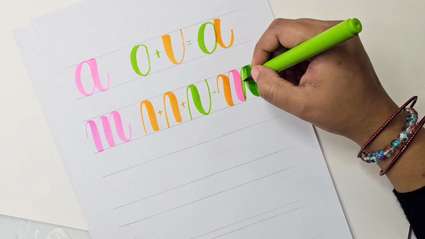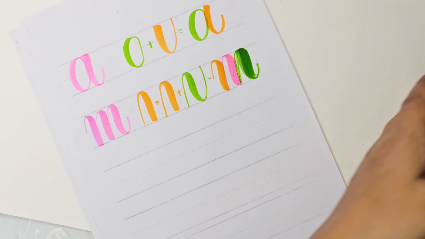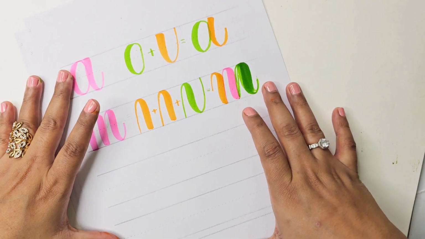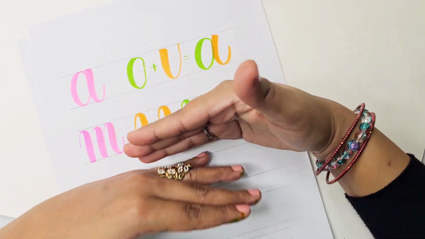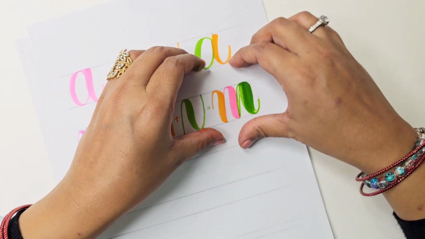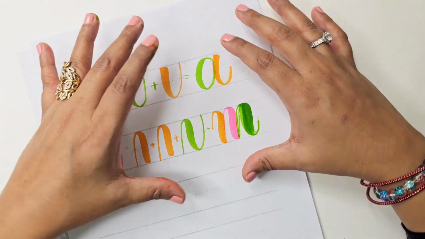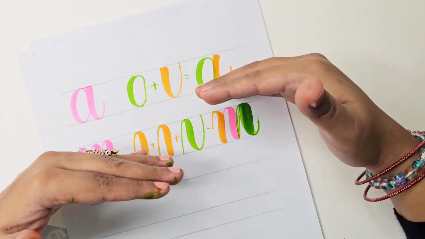Okay, so like this. You again see that the first thing you have to notice is that these are inside the baseline and the waistline. So this is going to be the height of this particular font. Similarly, just like A and M, these are inside both the lines, in between the lines.